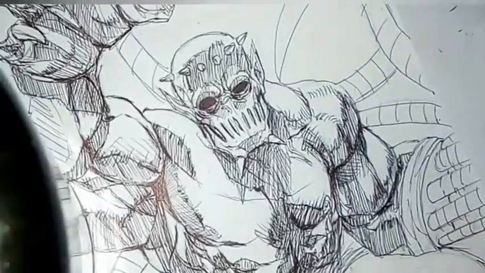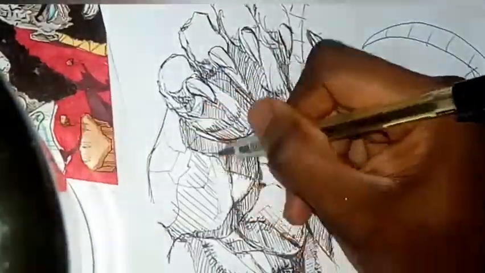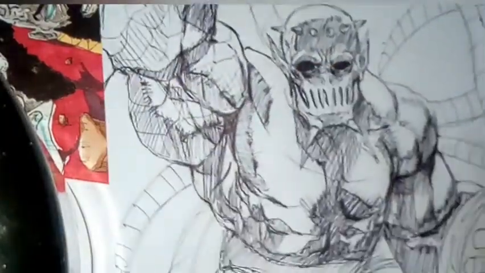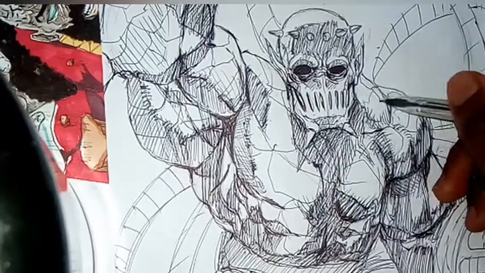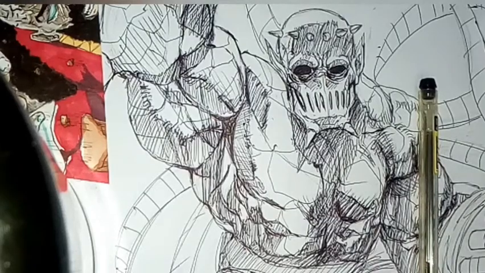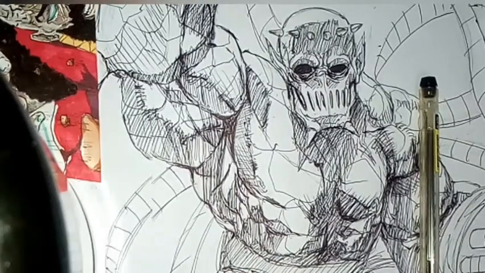I'm gonna do little metal textures. I'll get his body scaled up and see that. Don't worry, I'm gonna have a tutorial on this. Fear not, I've got you covered.